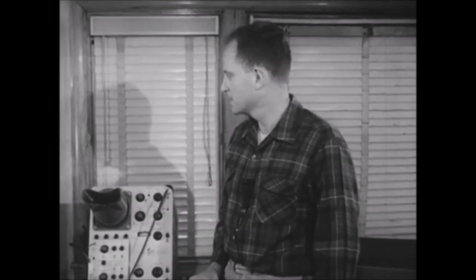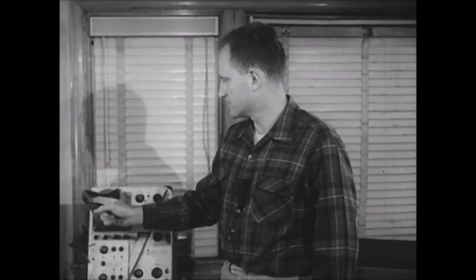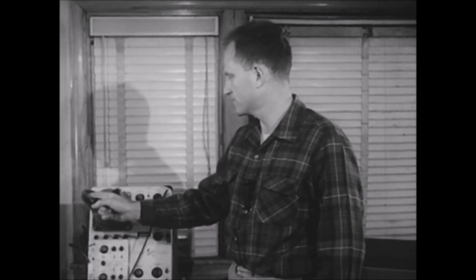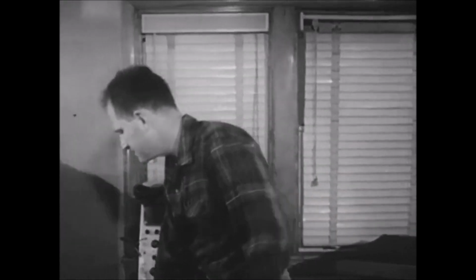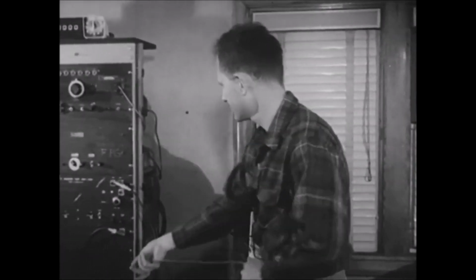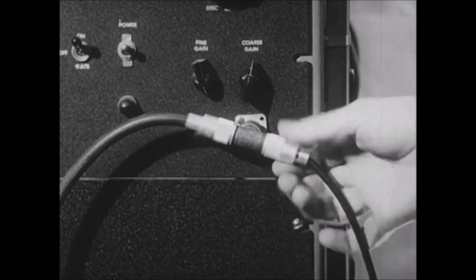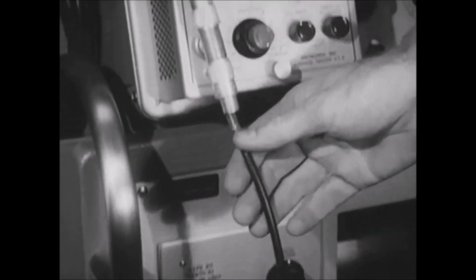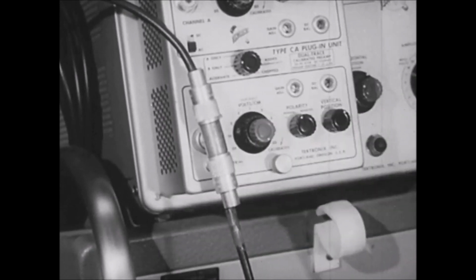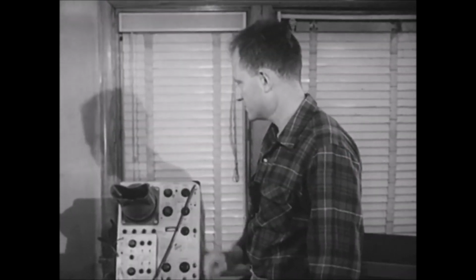So every time a mu meson goes through our plastic scintillator and is picked up by the photomultiplier, the electron beam of the oscilloscope starts moving and sweeps very rapidly across the scope face. We also take that same signal from the photomultiplier and put it on the vertical deflection plates of the oscilloscope so that the starting pulse is visible at the beginning of the trace.